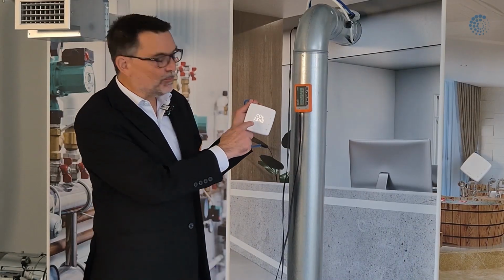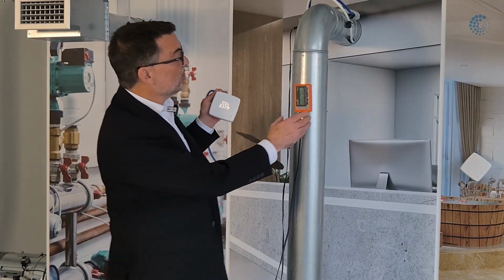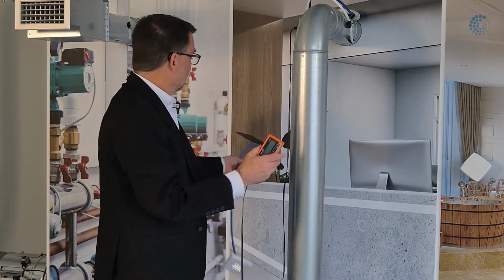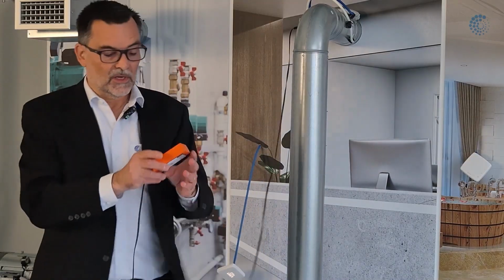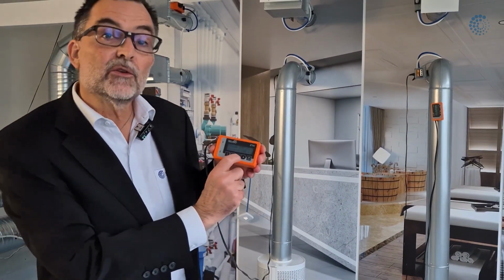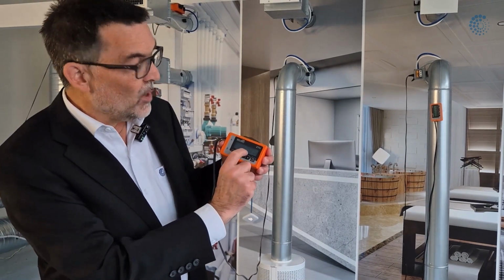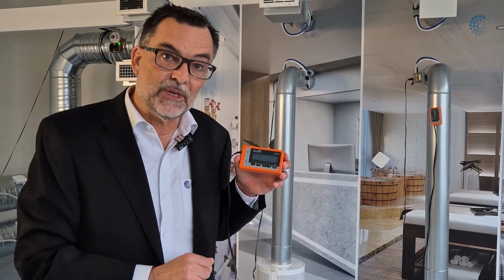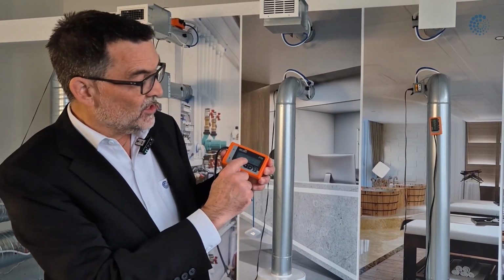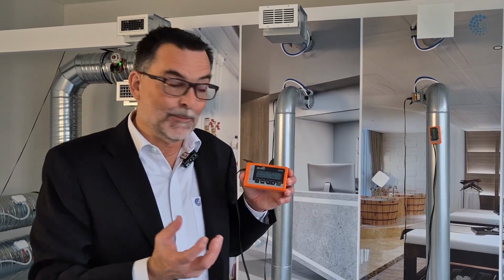Now you can see the ppm level is rising, and that means the set point value increases from 120 cubic meters per hour to 250 cubic meters per hour. So you can see now the air volume is increasing.